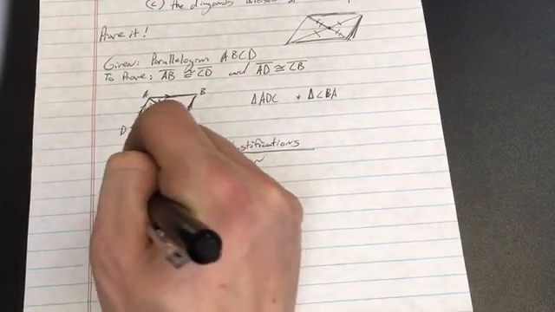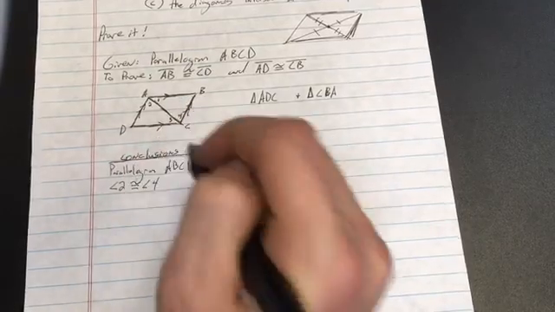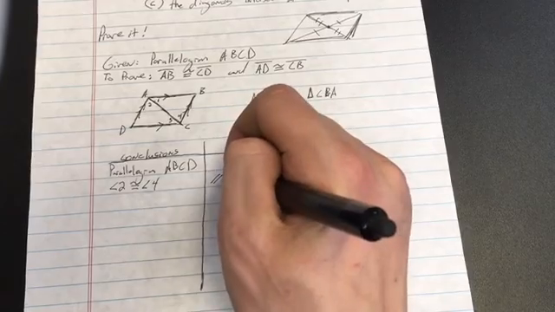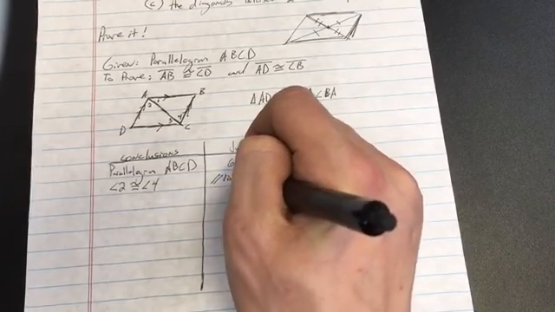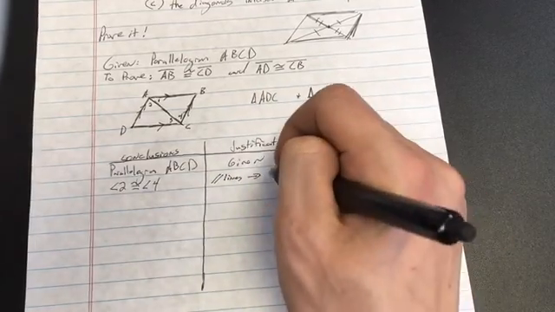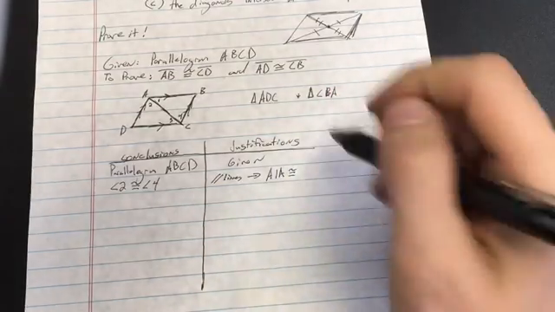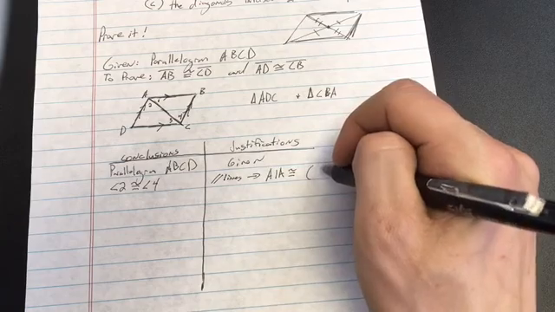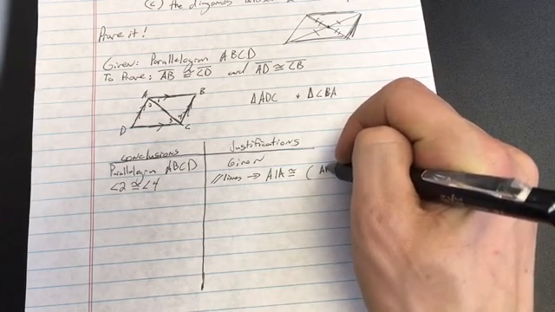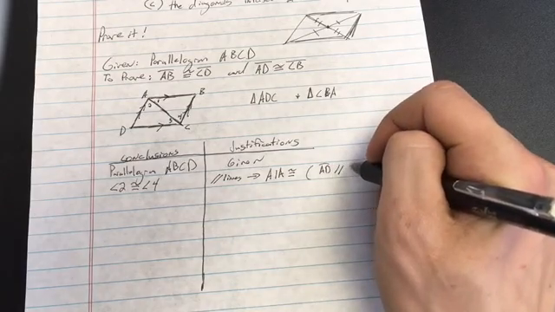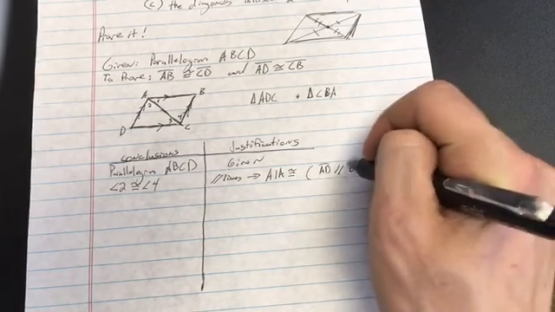Angle 2 is congruent to angle 4. And I prove this with the parallel lines imply alternate interior angle congruency theorem. And I'm going to reference, you wouldn't really have to do this, but I'm going to reference line segment AD is parallel to line segment BC.